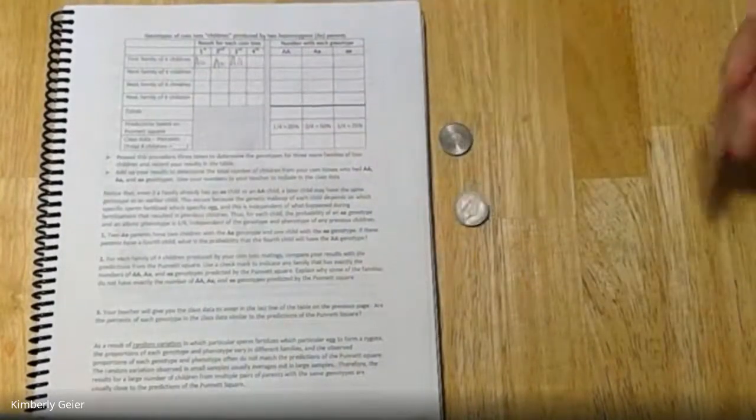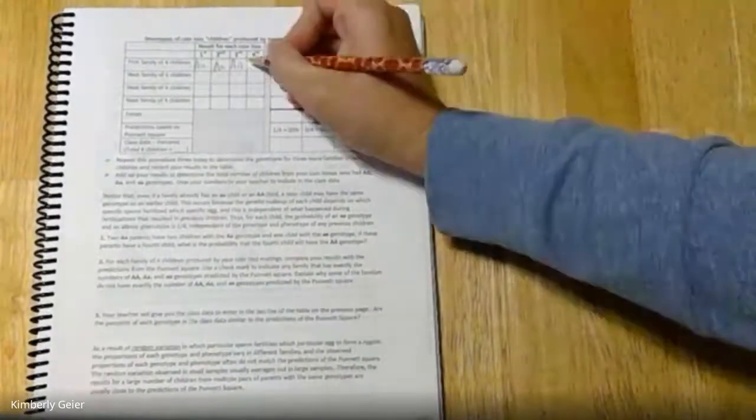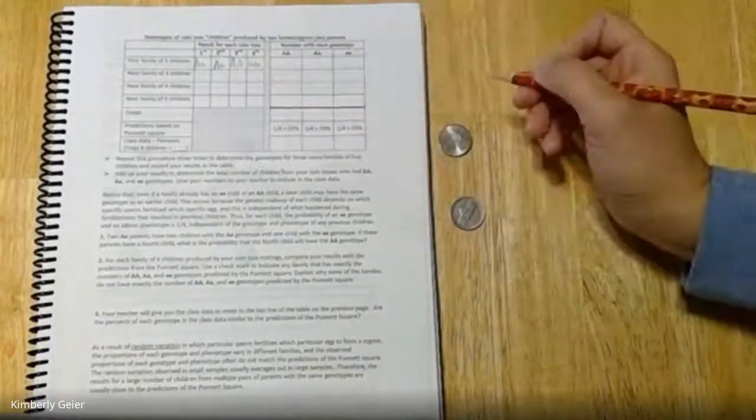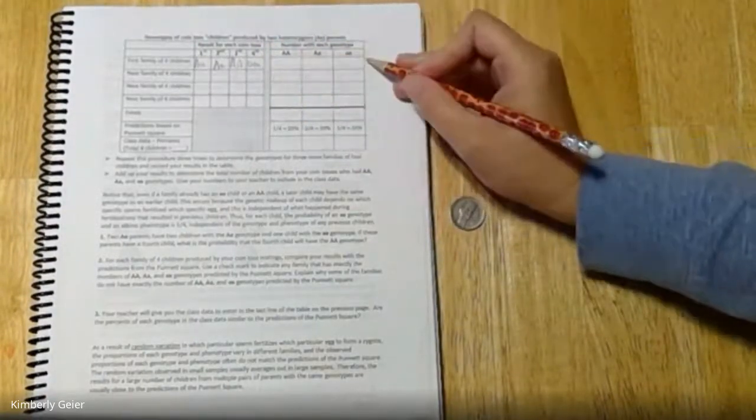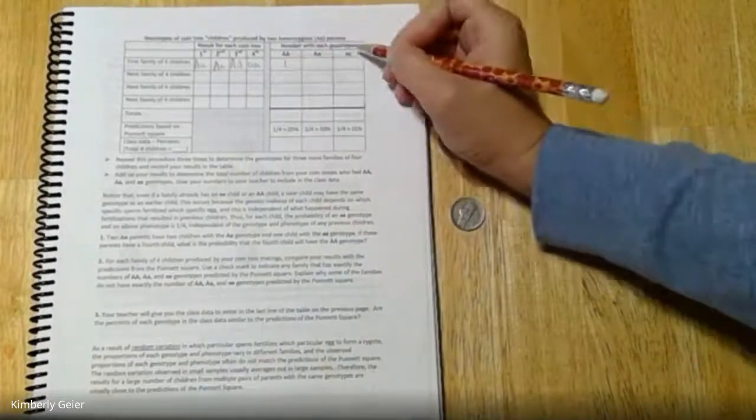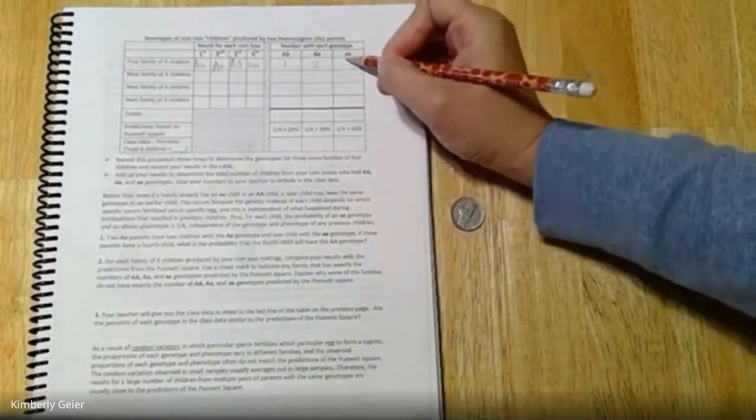And now I'm going to flip another time. Look at that. I got little a and little a. So I'm going to count up. How many did I have of each kind? I had 1 big A, big A. I had 2 big A, little a's. I had 1 little a, little a.